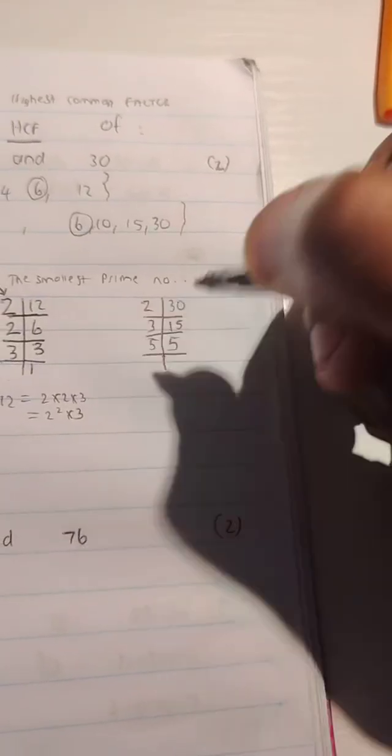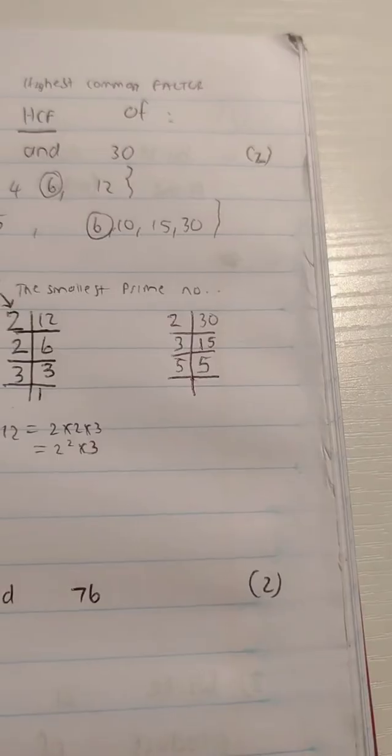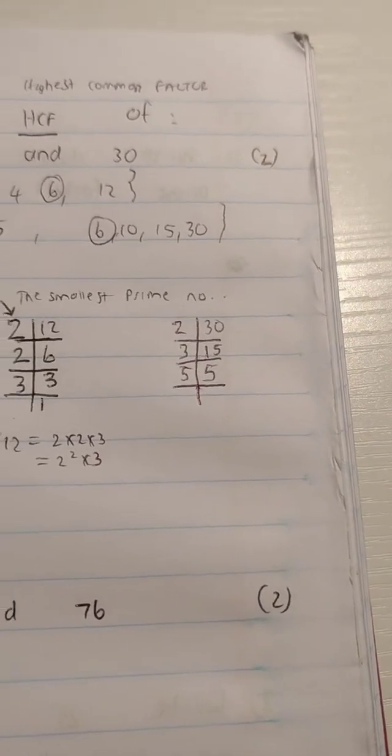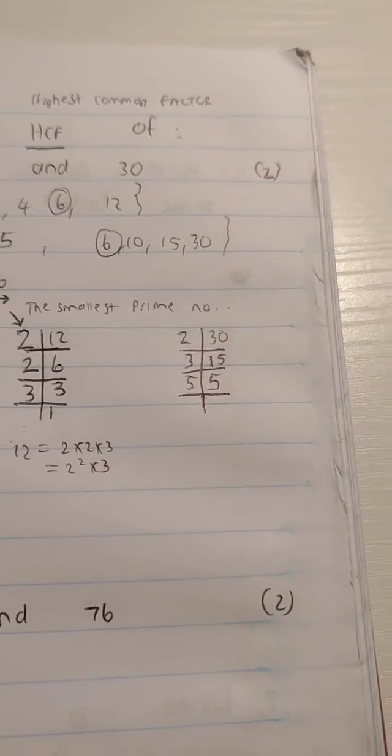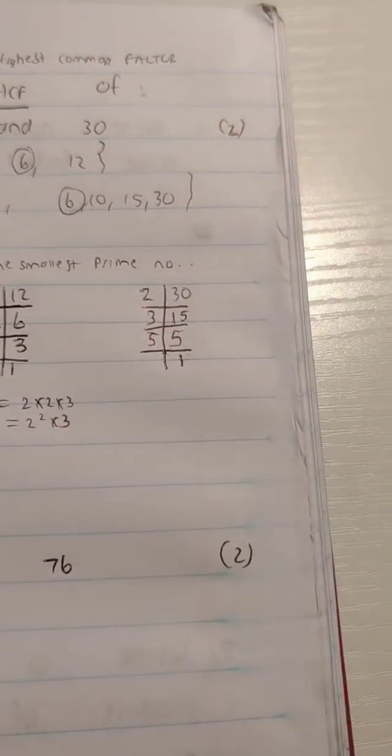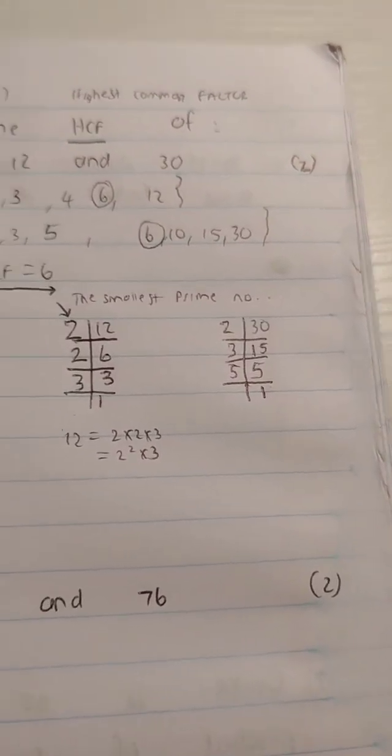Very good, Bernard. 5 goes into 5. How many times? Very good. So 30 then can be written as 2 times 3 times 5.